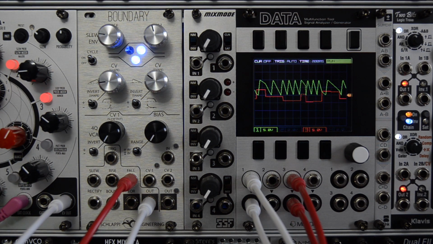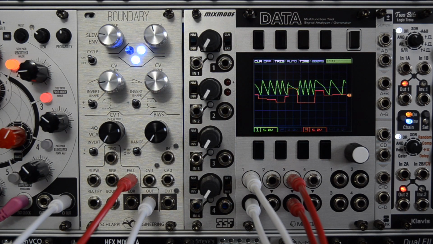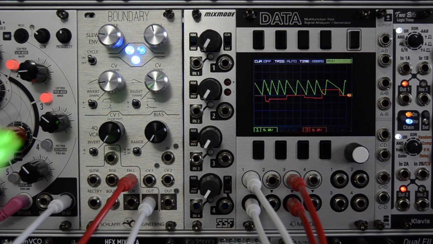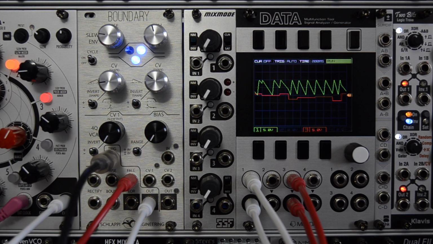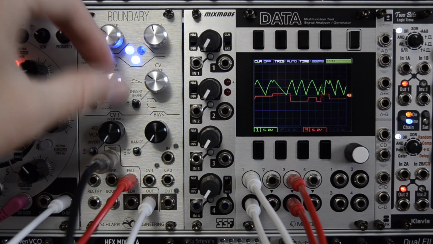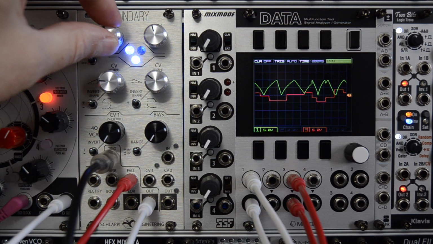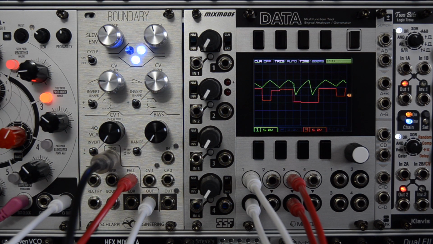That changes in length because I'm sending in modulation to the fall parameter. And what the trigger input does now is just re-trigger the envelope, but it, just as before, will not re-trigger the envelope when it's in its rising stage.